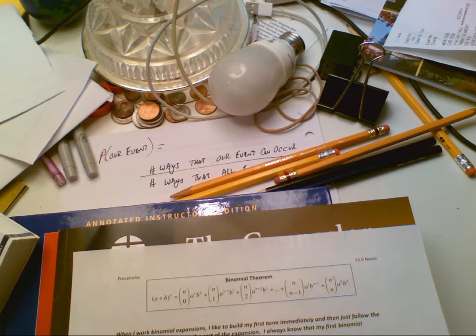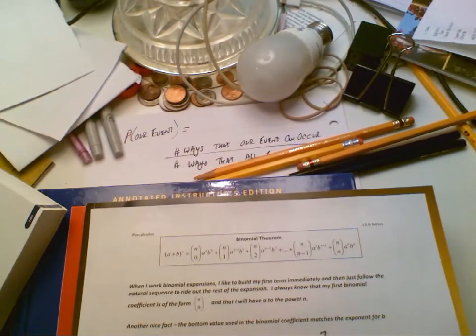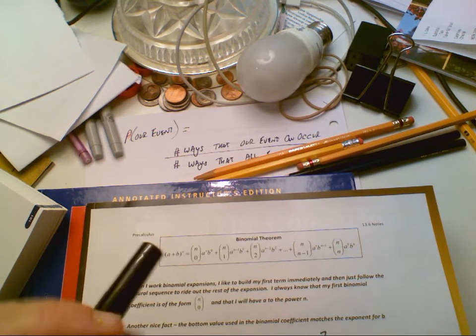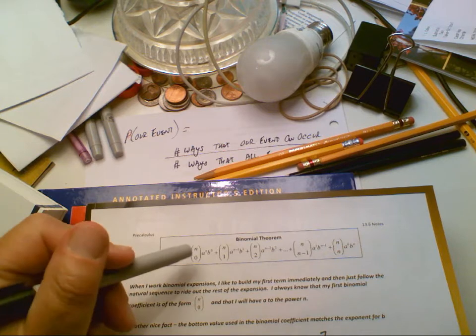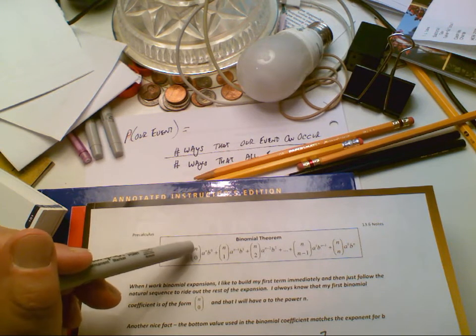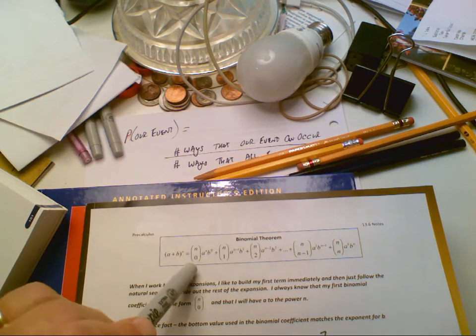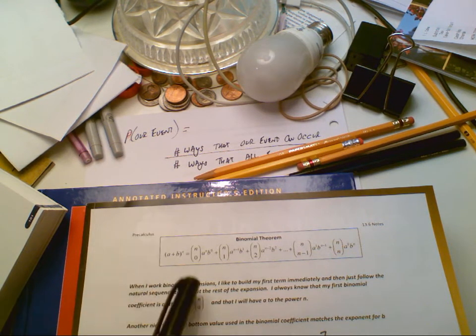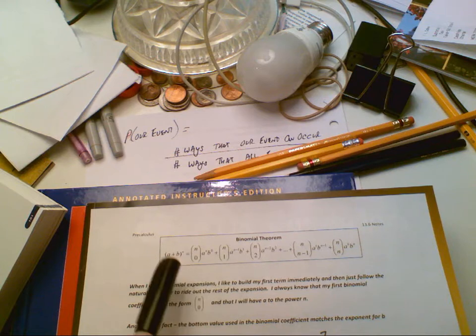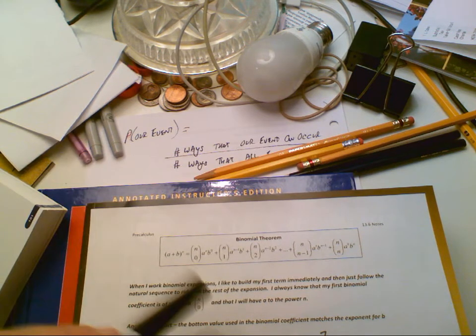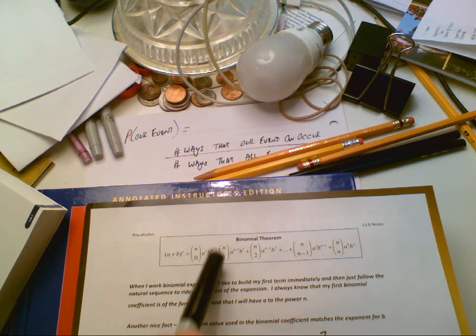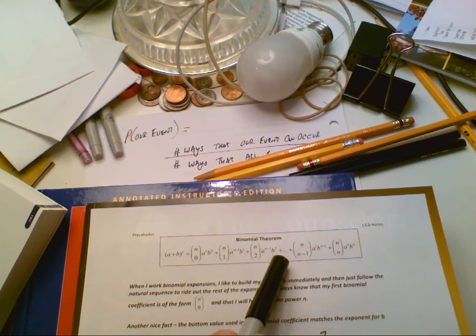When I have to work out a problem, here's what I do. I love to work off the fact that each term has a discernible pattern to it. I know that my first term always is going to have a coefficient, a combination of n, 0. And I also notice that this value of 0 always matches the power of b in the first term, b to the 0 power. n1, b to the first power. n2, b to the second.